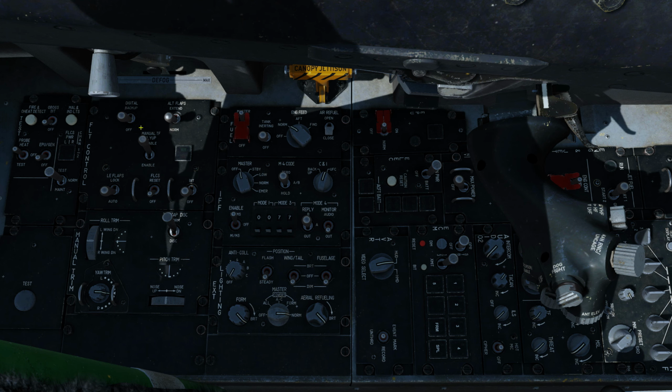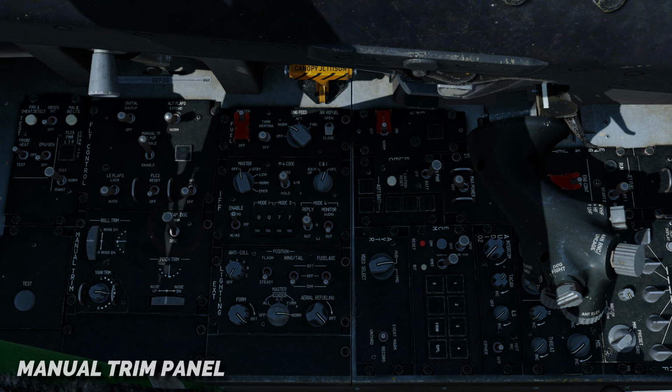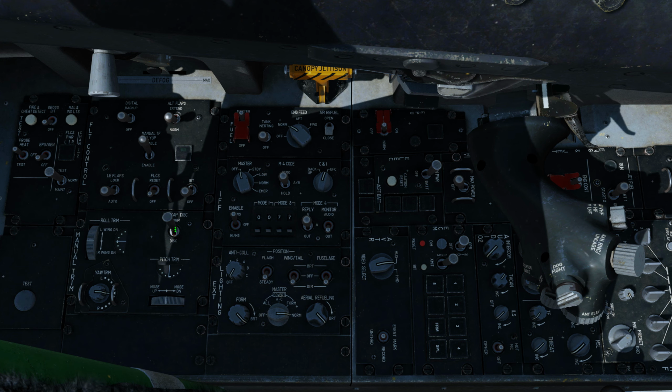With all FLCS tests complete, verify that all switches on this panel are in the down position. Place trim/autopilot disconnect in the disconnect position. Stick trim and autopilot are inhibited. The manual trim panel can still be used to trim the aircraft. Check that stick trim does not cause flight control movement or the relevant trim needles to move.